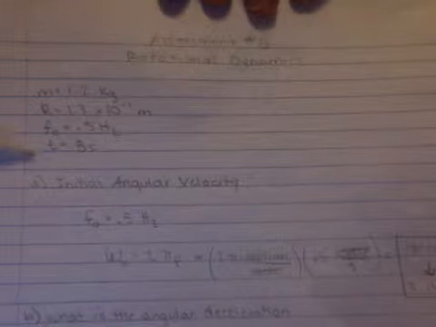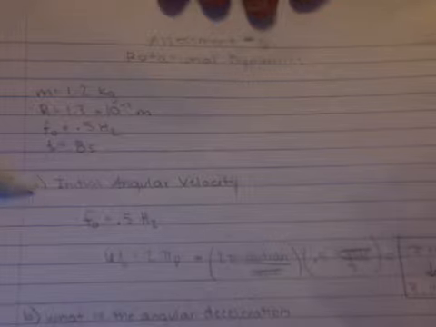We're going to be finding a few things in this video. First thing that we're going to find is the initial angular velocity. We know, like I said, that the frequency is 0.5 hertz.